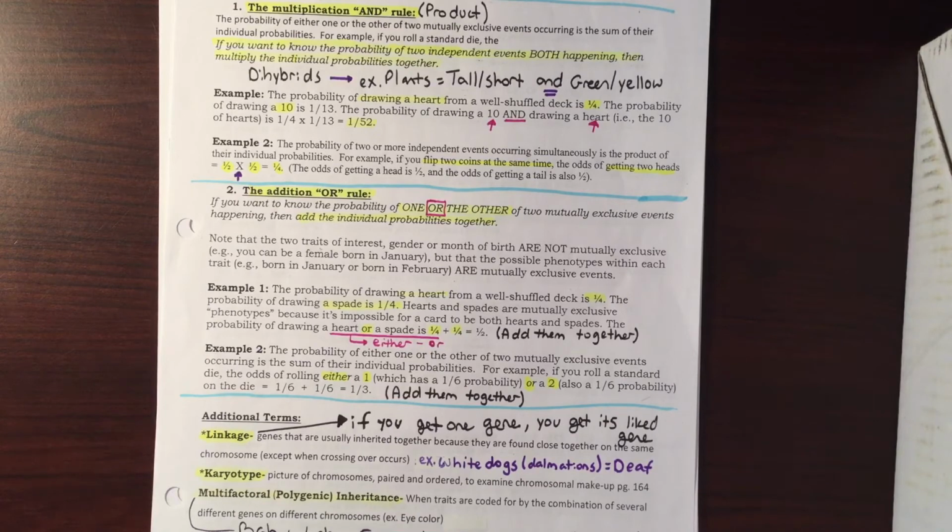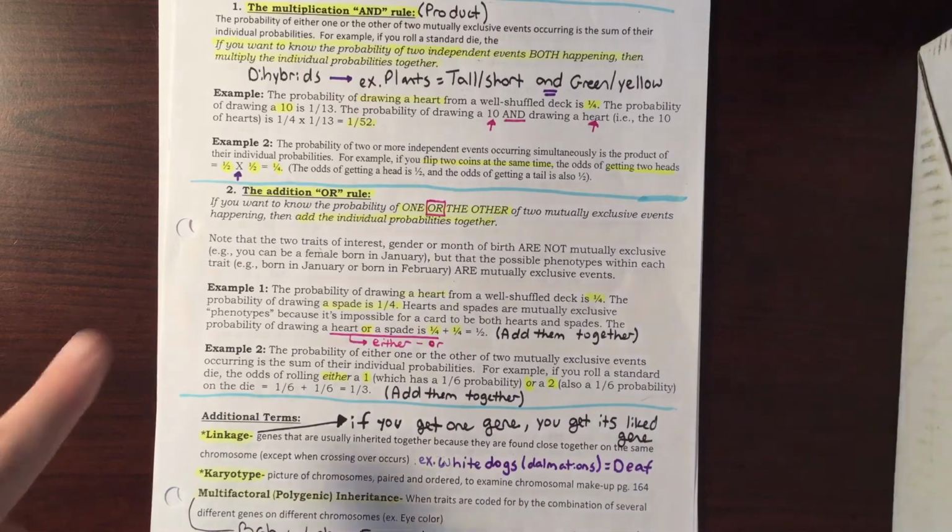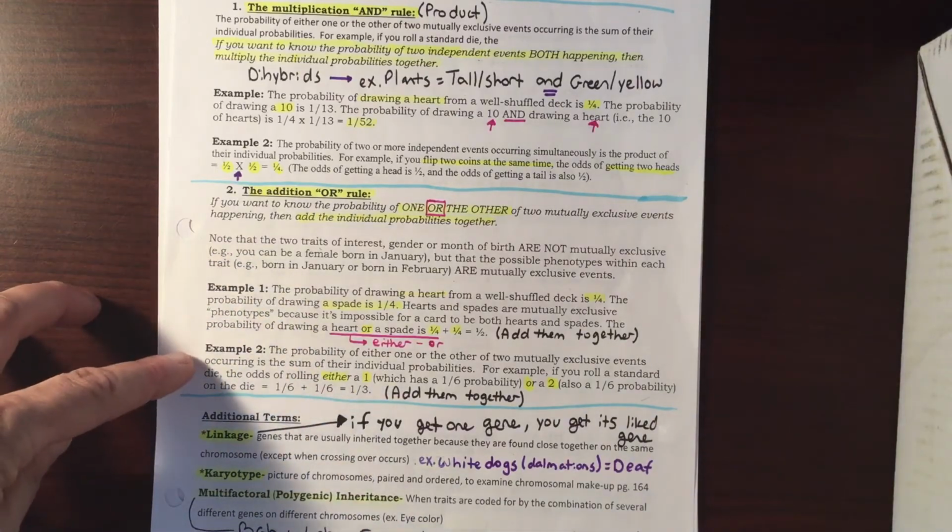I can't draw a heart and a spade if I'm pulling one card. I'm never going to have both those suits on the same card, so I'm going to have to add them together. If we're thinking about dice, and you're rolling them, the probability of either one or the other of 2 mutually exclusive events occurring is the sum of their individual probabilities, and that's what we're looking at here in problem number 2.